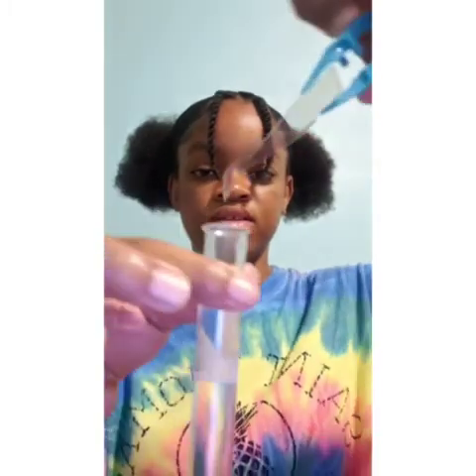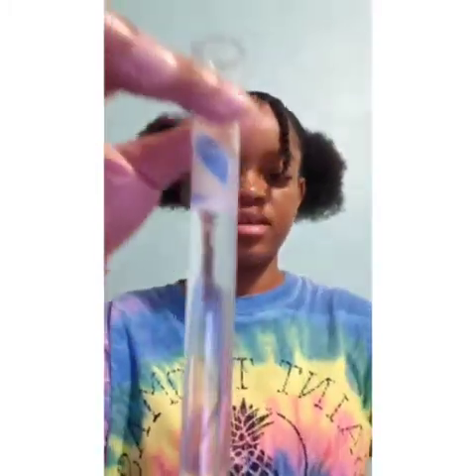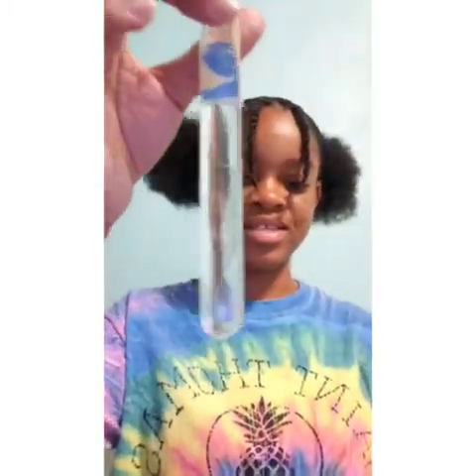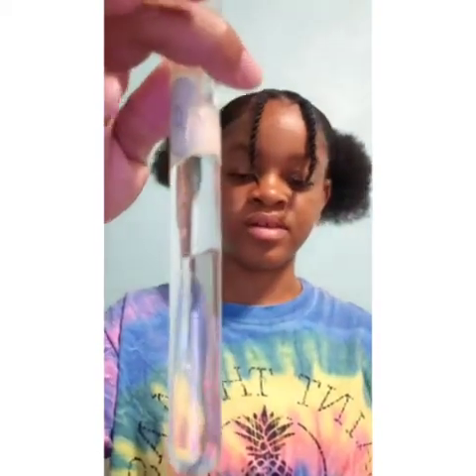Now you want to do the same thing with your second liquid. I'm doing it with alcohol. Pick up your glass, drop it in. In this liquid, the glass seems to be disappearing a little bit.